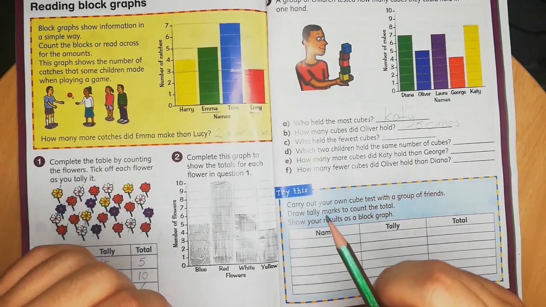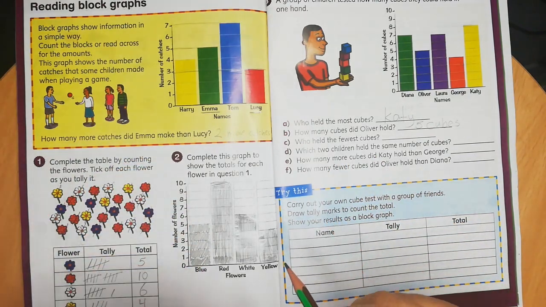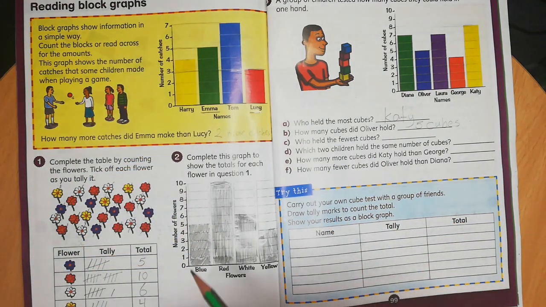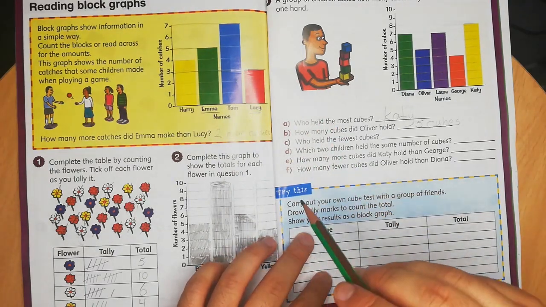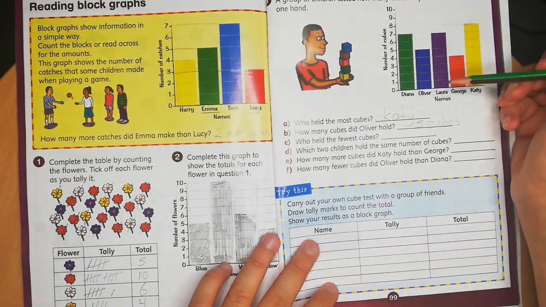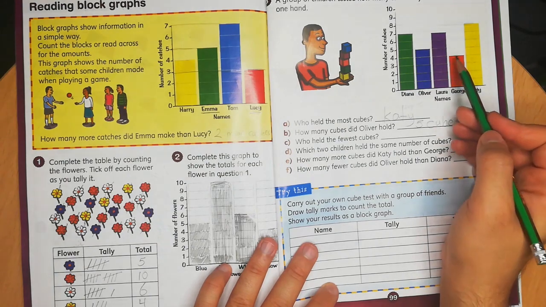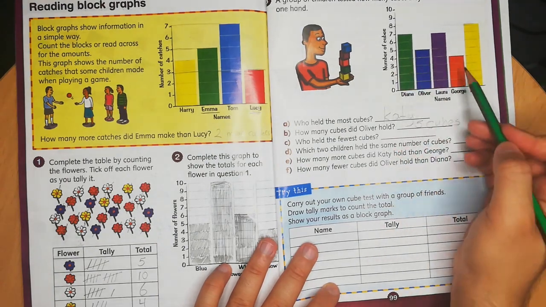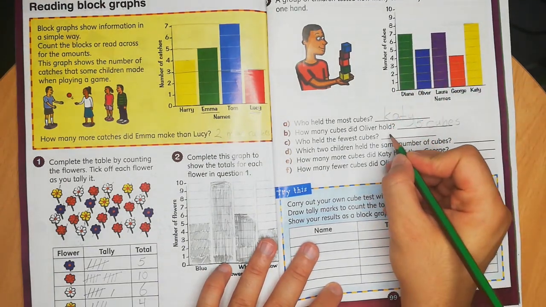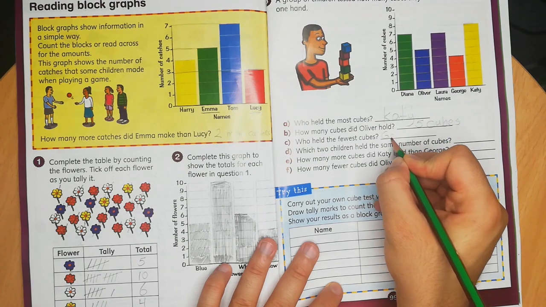Okay, if you paused the video and played it again, let's check your answers and see if you got them right or wrong. Who held the fewest cubes? Now the fewest means the lowest or the least number of cubes that they've held. So here we have George at 4 cubes. George, so we write George right here.